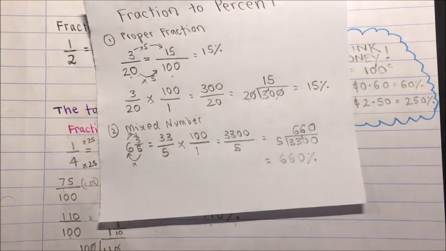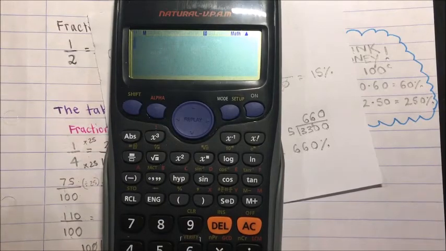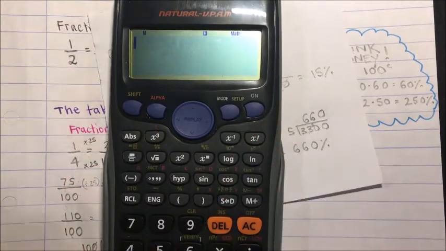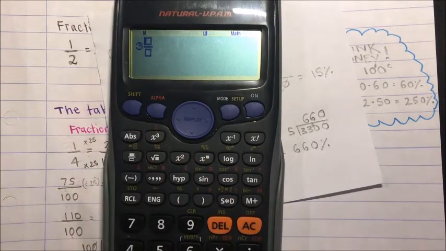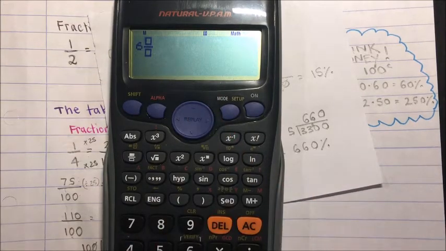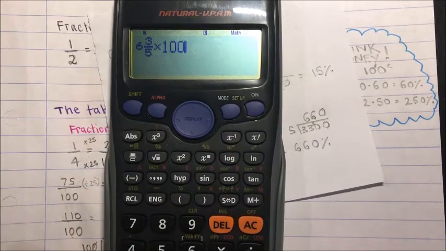Just a little reminder with your calculator again. With mixed numbers, I can go 3, and then this time it's shift the same button to create a mixed number. So it wasn't 3, sorry. It was 6 and 3/5. I forgot what my number was. 6 and 3/5 times 100, what do I get?